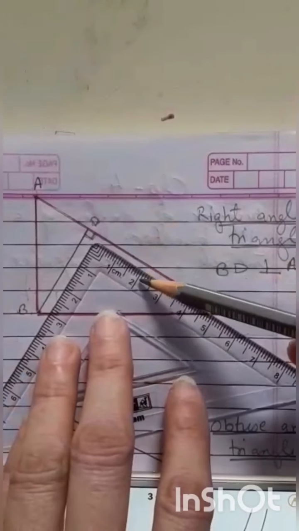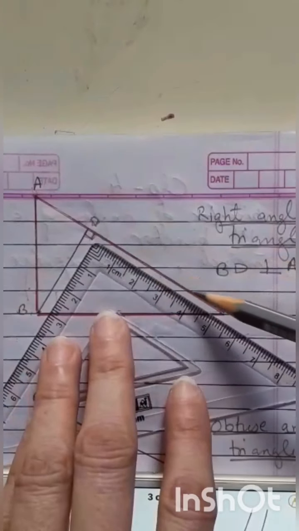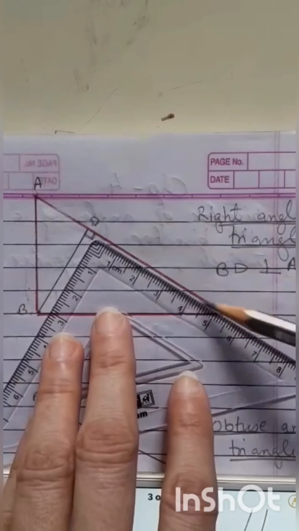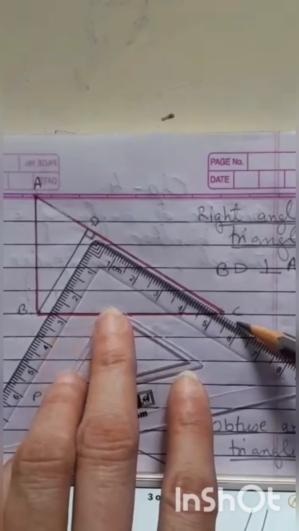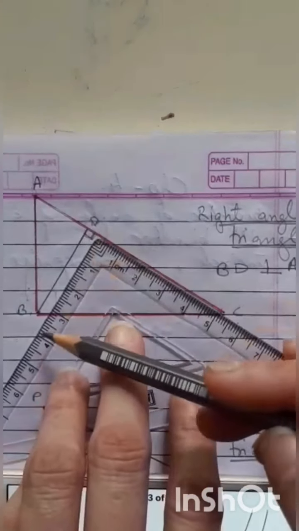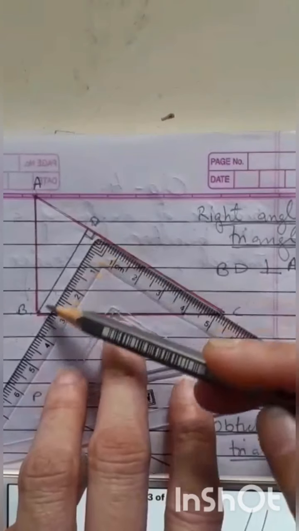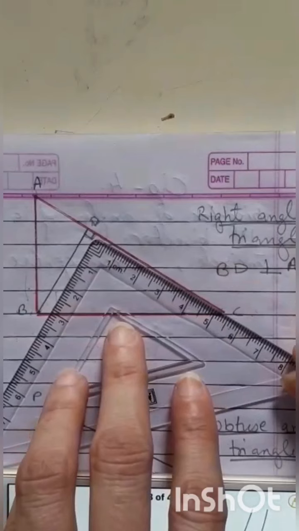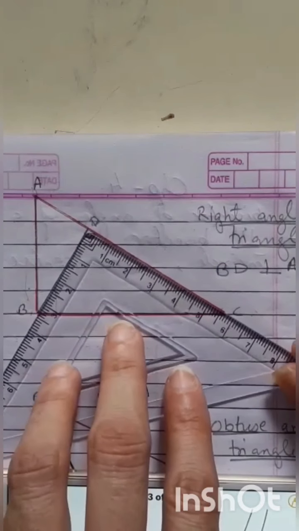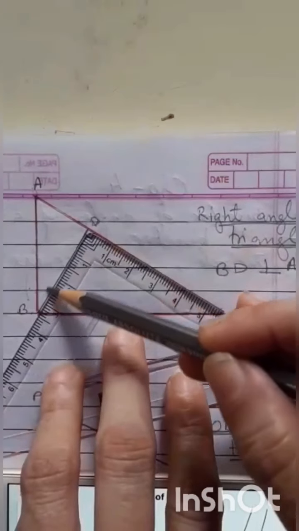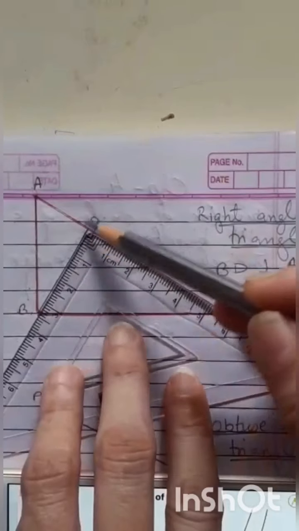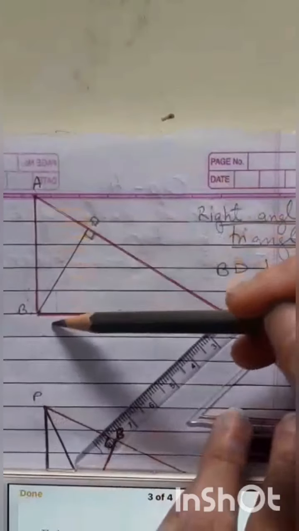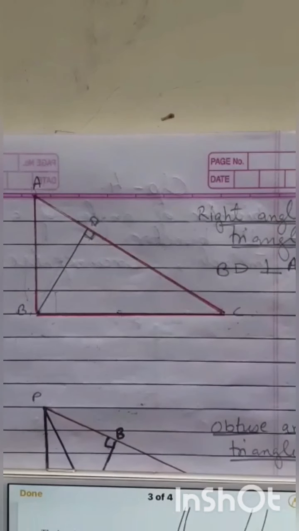This edge of the set square will be coinciding with or touching this AC and this edge will be touching this vertex B. So this way I'll slide this set square like this and I'll draw a perpendicular BD. So BD is perpendicular to base AC.